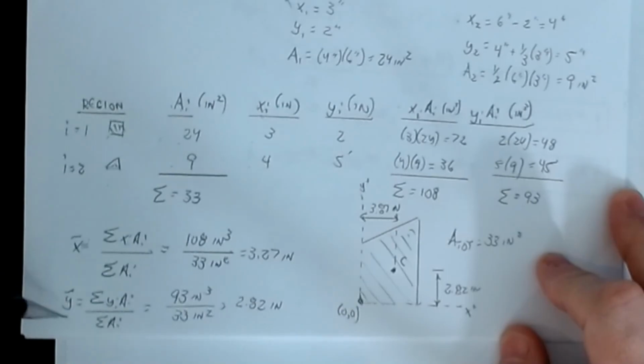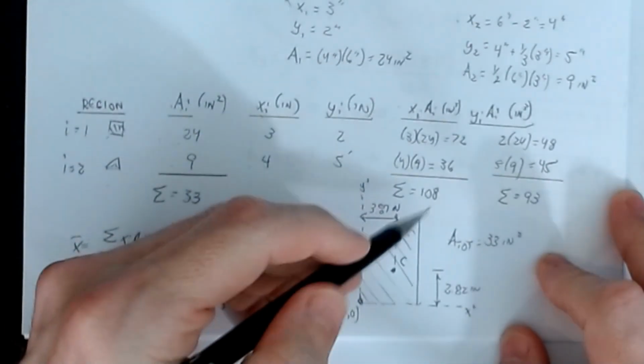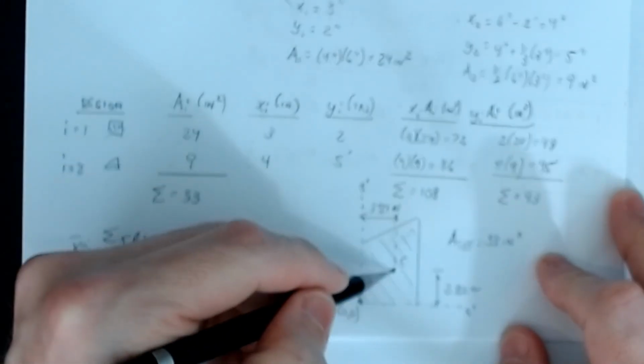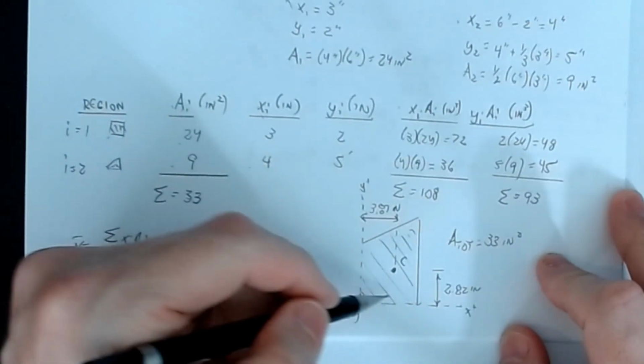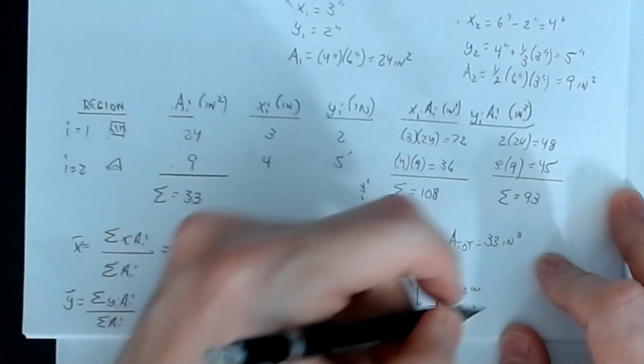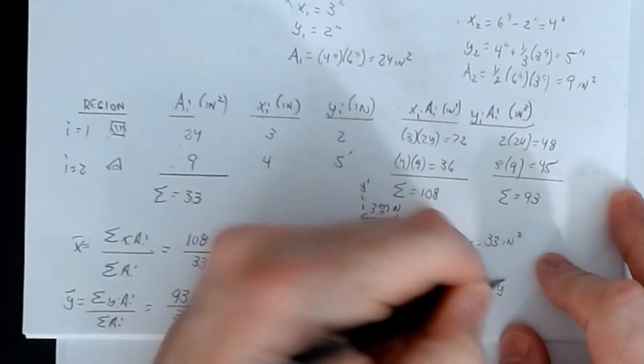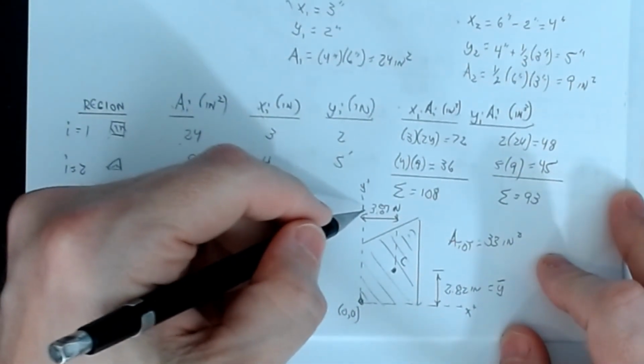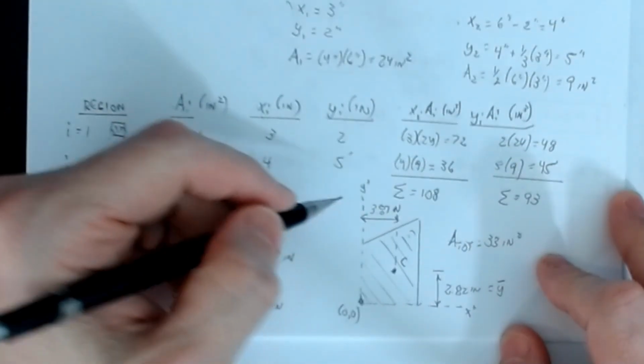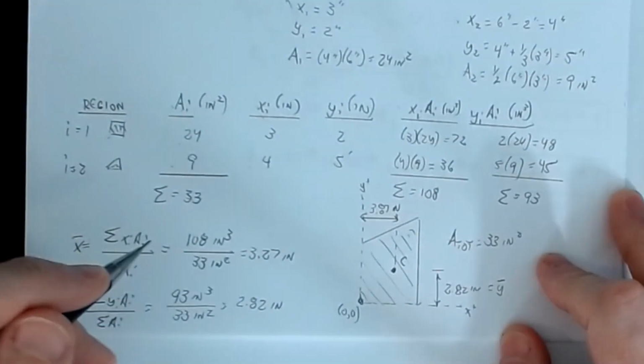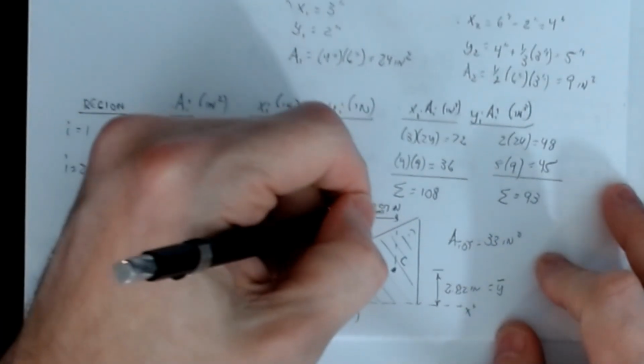And so those are your dimensions to the centroid of this as measured from my original reference. So if this is my combined shape, then the centroid of this area is 2.82 up from the bottom. That's my y bar dimension. Okay, and then in the horizontal direction, it's 3.8. I said 3.8, it should be 3.27.